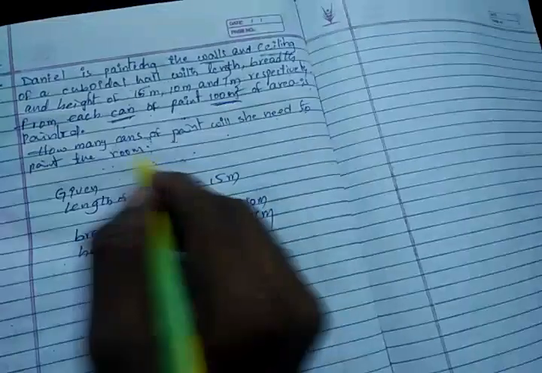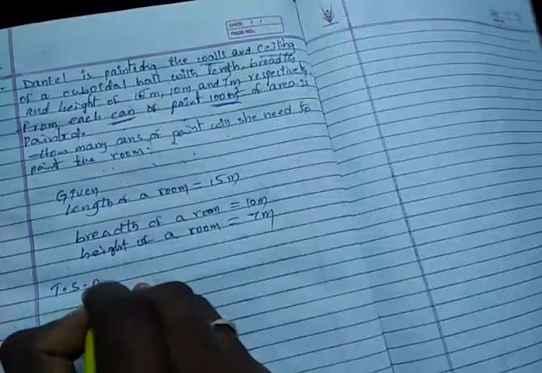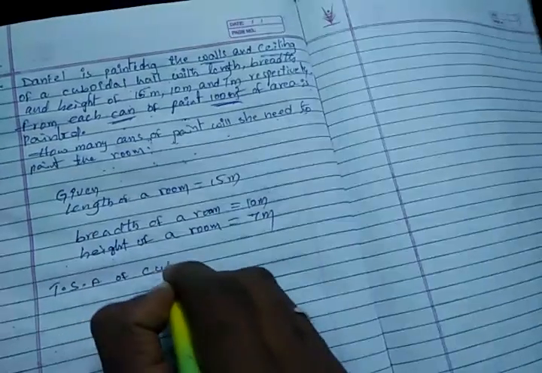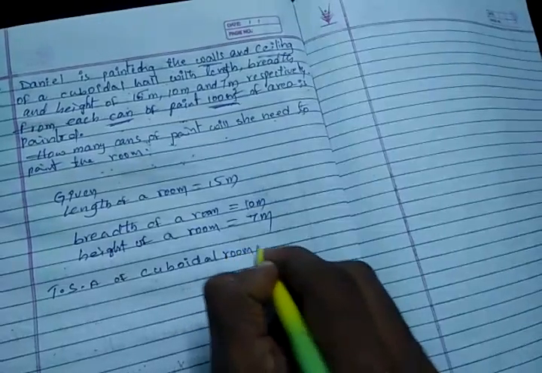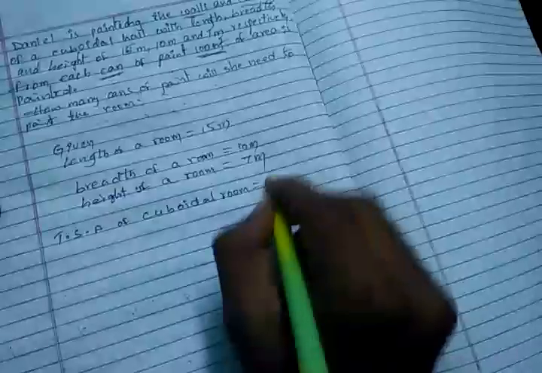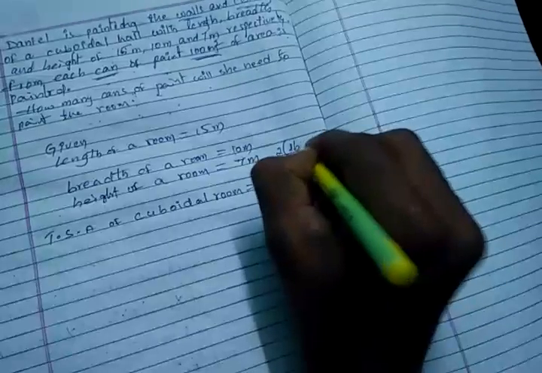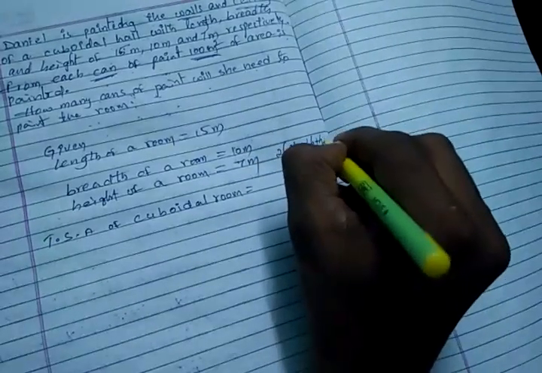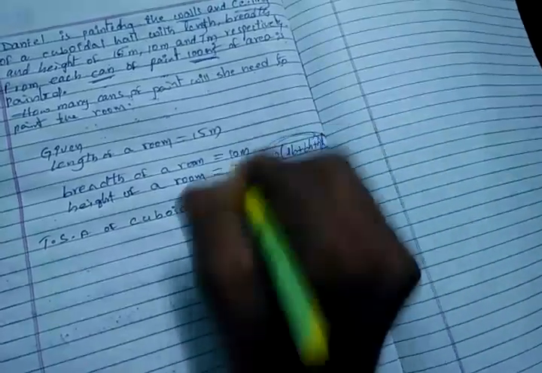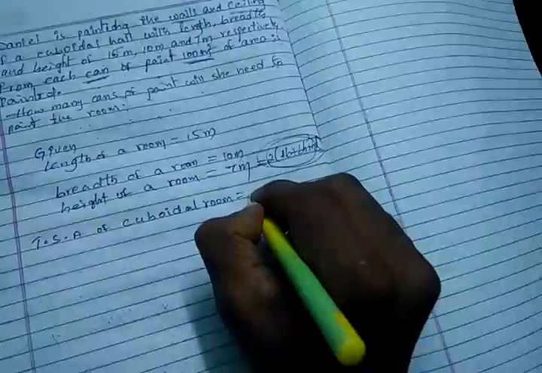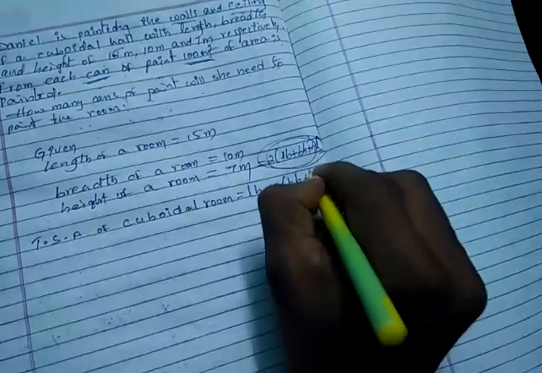First of all, the area of the room, TSA of the cuboidal room. It is a cuboid shape. The actual formula is 2(LB + BH + HL), but we are not painting the bottom, that's why one LB is removed: LB + 2(BH + HL).